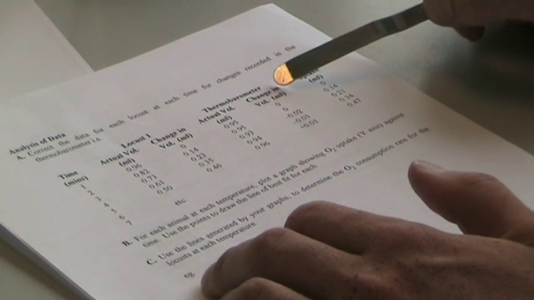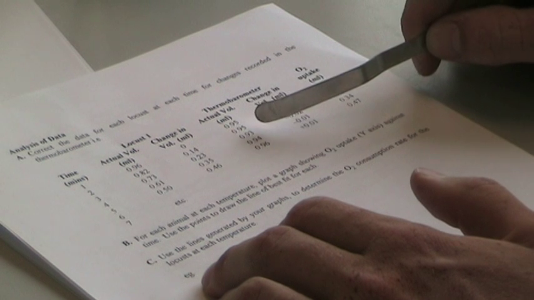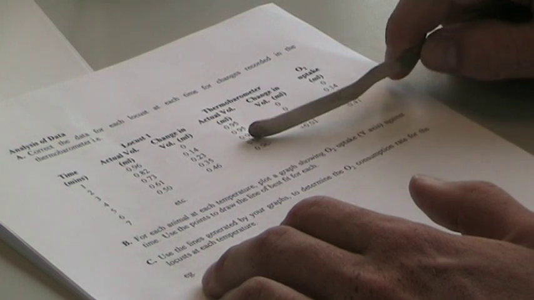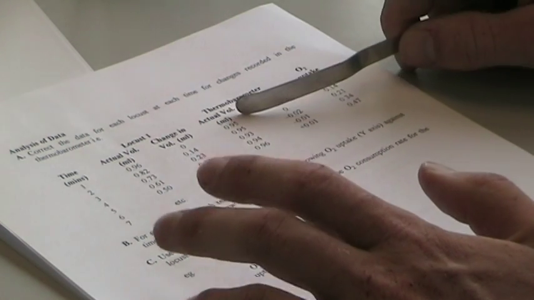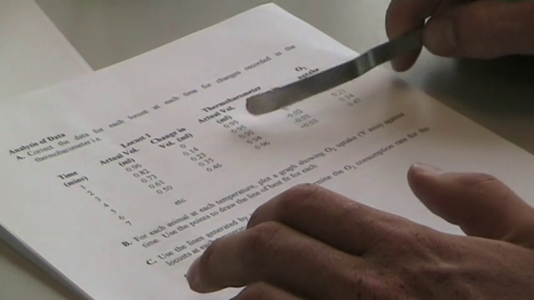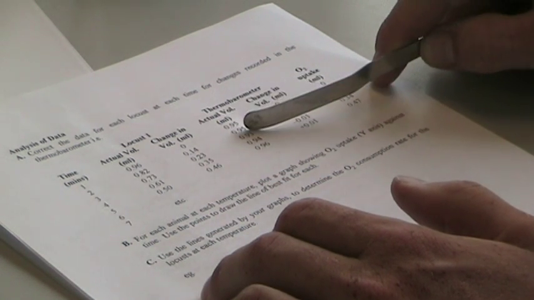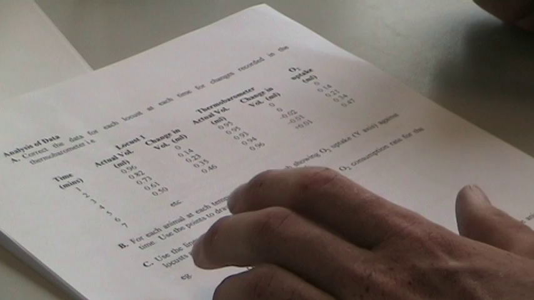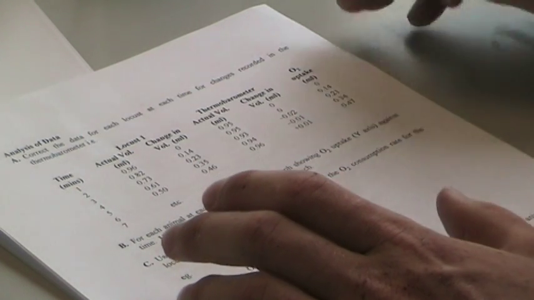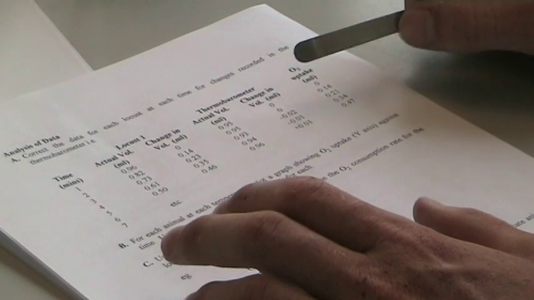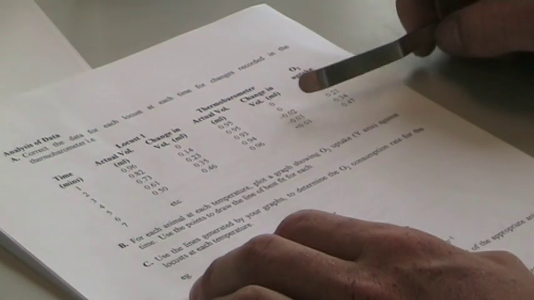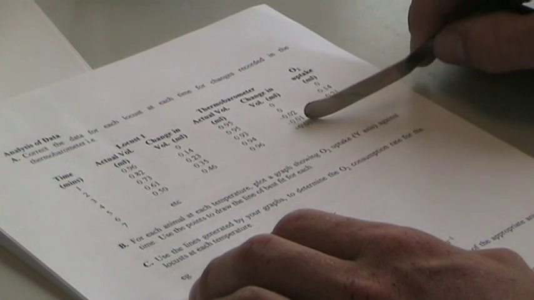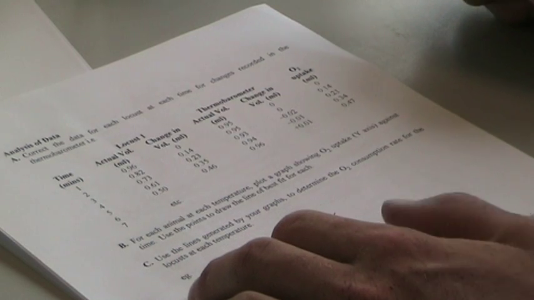To calculate the actual change in volume, you subtract the initial value from the given value for that time. So in this case you've got 0.95 as your initial value, 0.93 as your given value. So your change is minus 0.02. It may be plus or minus if the temperature varies around. So the gas may contract, giving you a negative change in volume, and expand, giving you a positive change in volume.